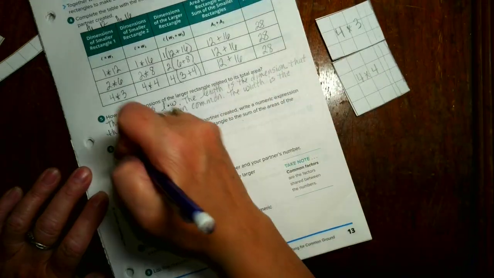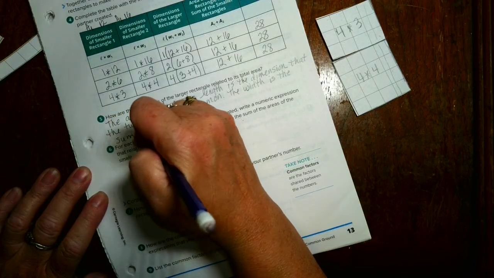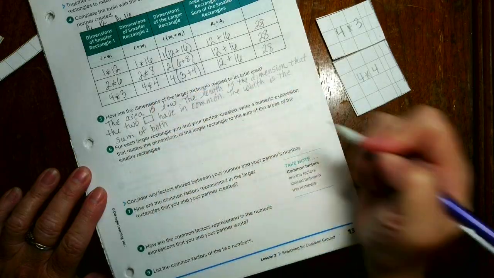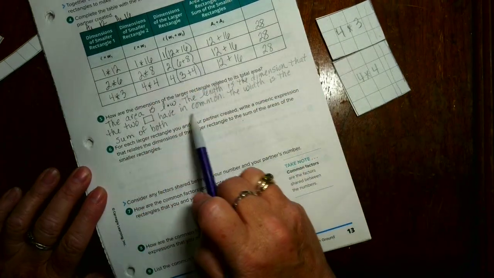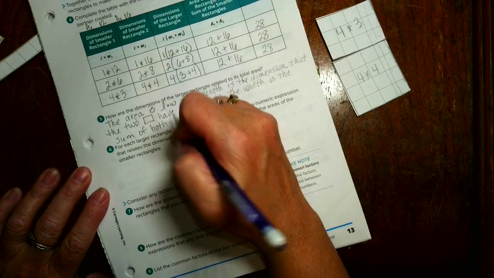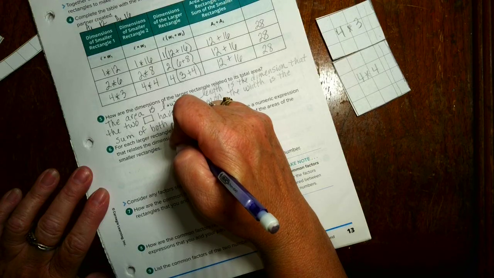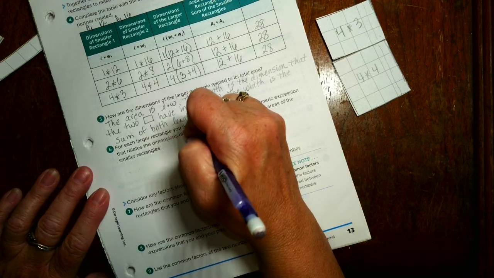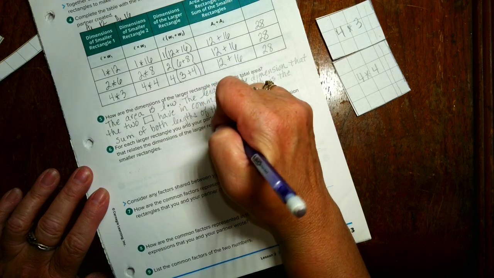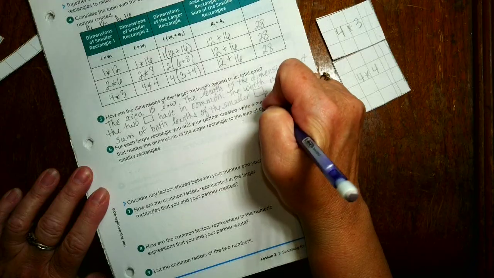So then we added them together, it is the sum of both. The length is the dimension the two have in common. The width is the sum of both lengths of the smaller rectangles.